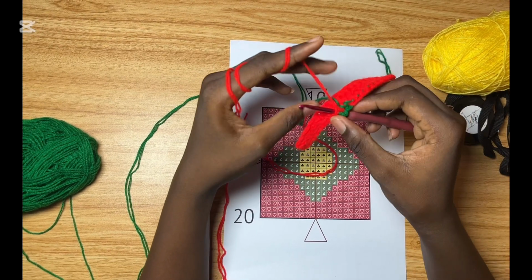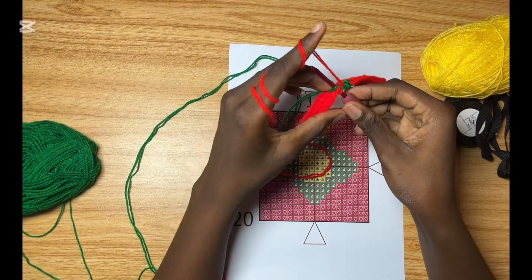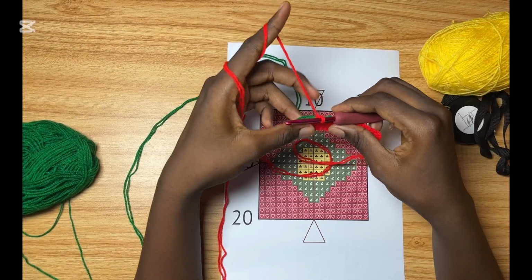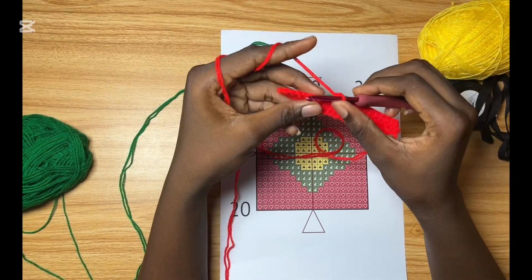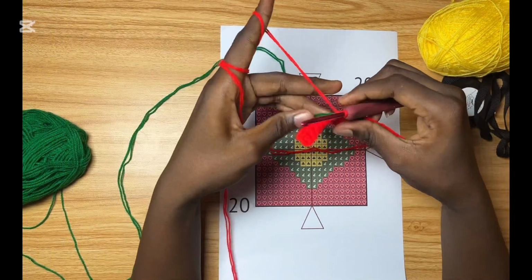put the hook inside the next stitch, secure the green yarn, put it over the hook, and then crochet on top of the green yarn. So that's the technique in there. So I'm going to crochet until I reach the end, and I will show you what to do in row 2.